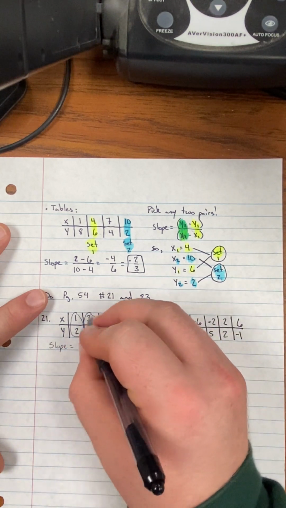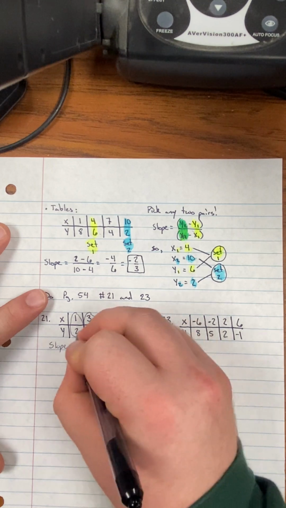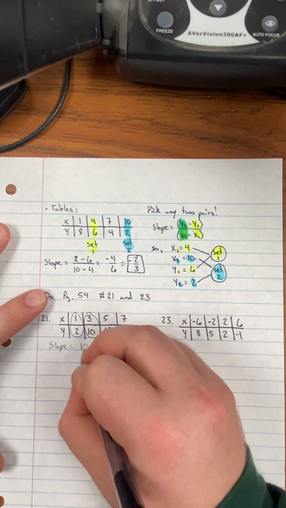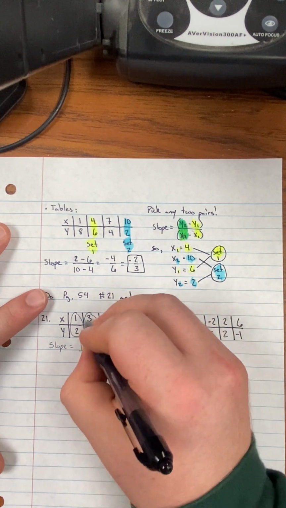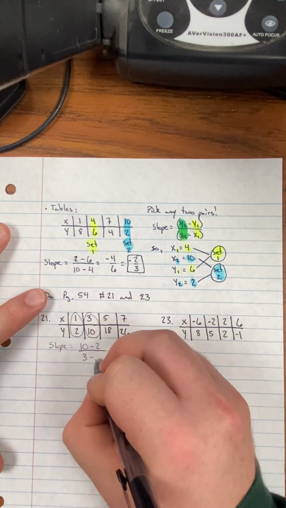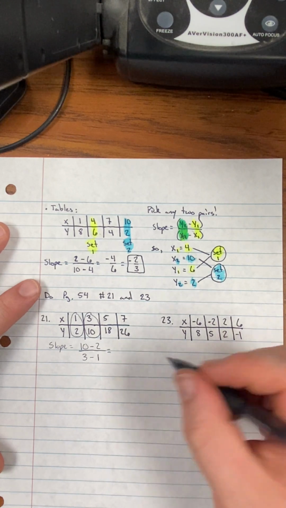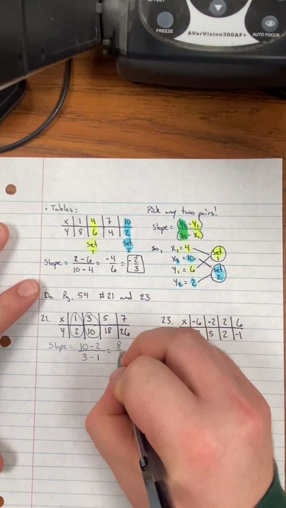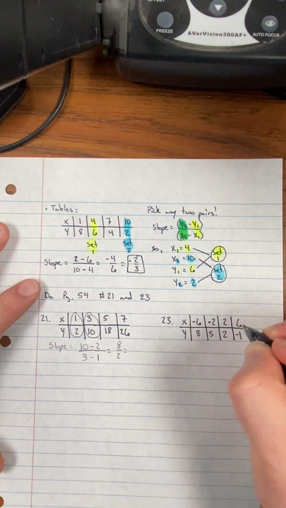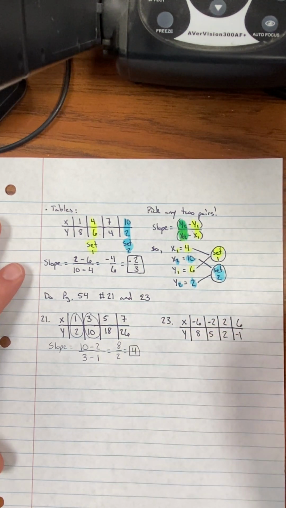So this is my second set, so this is my y2, 10, minus my y1 in my first set, okay? x2 in my second set minus x1 in my first set. And now let's solve. 8 over 2, and 8 over 2 makes 4. So that's the answer for 21.